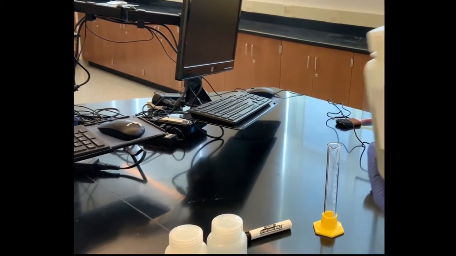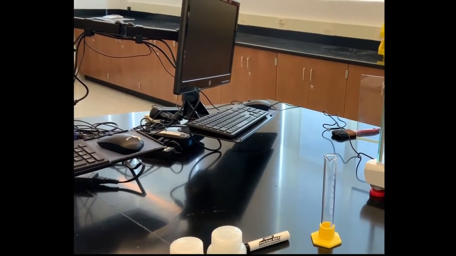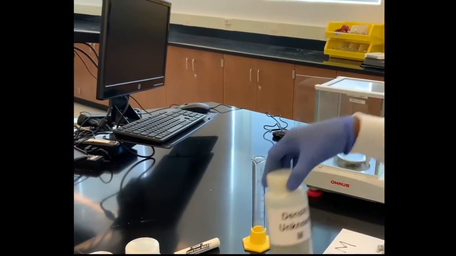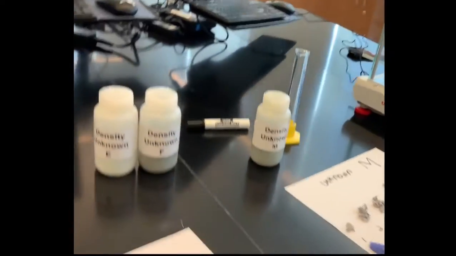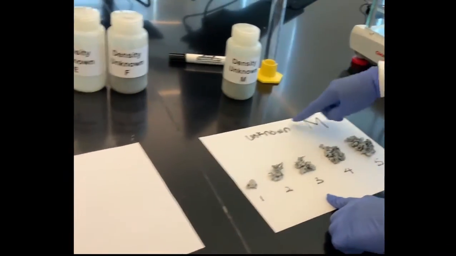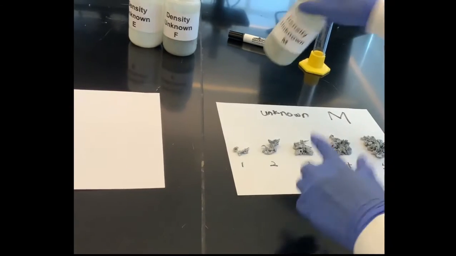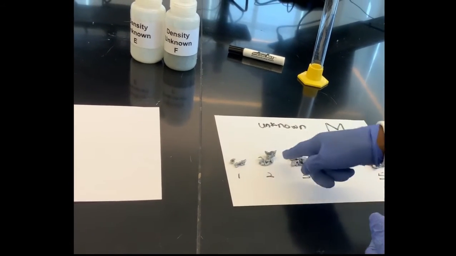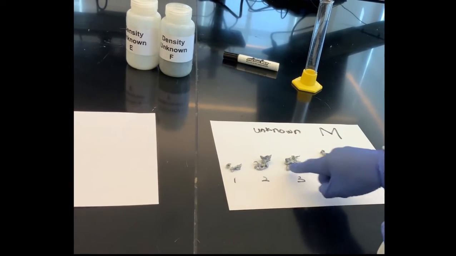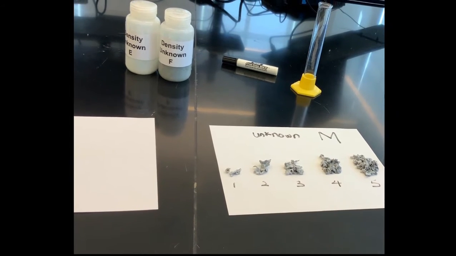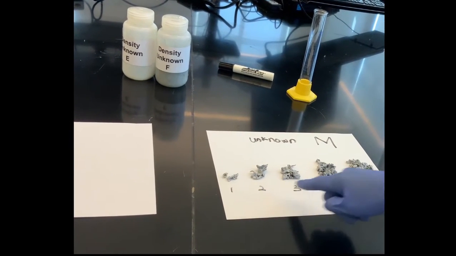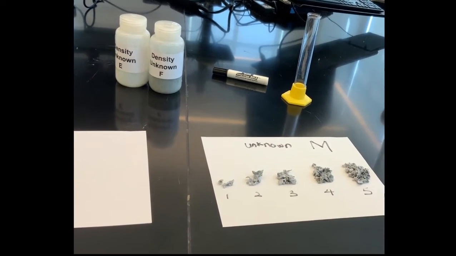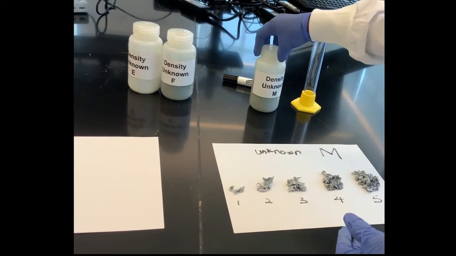In order to do that, I'm going to take 5 different samples, which vary in both mass and volume. Like how you can see, unknown M, the first sample I take is smaller than that, so they vary greatly in mass and volume. So these are my samples, 1, 2, 3, up to 5. That will be good enough for you to be able to determine the density.